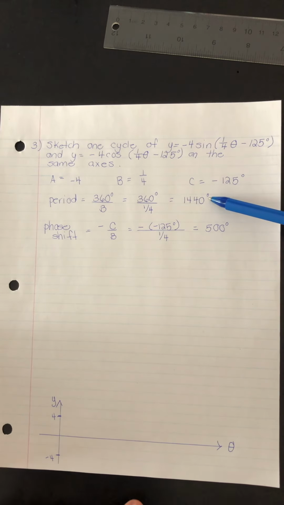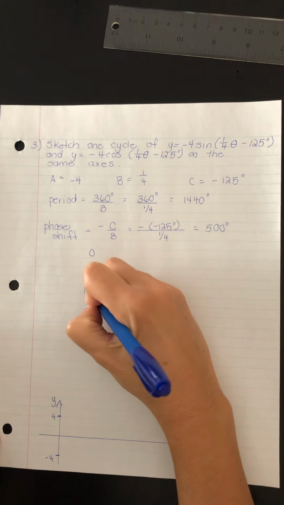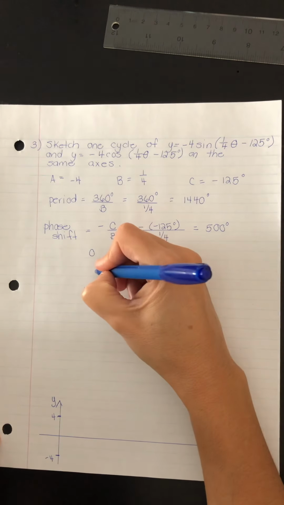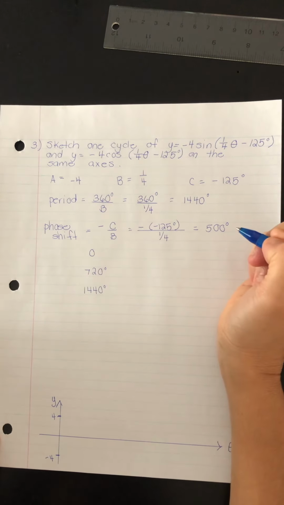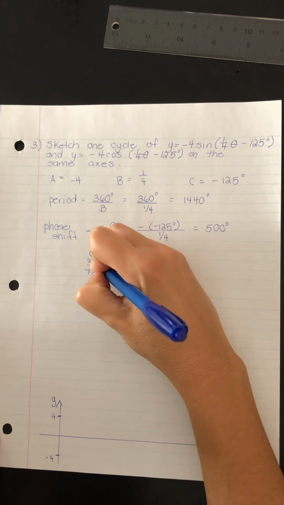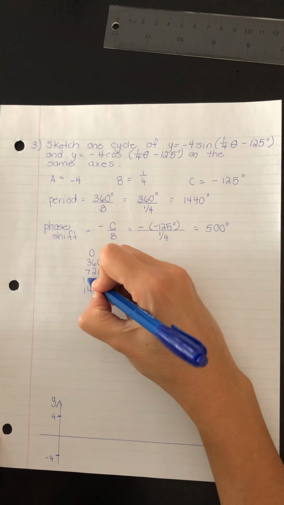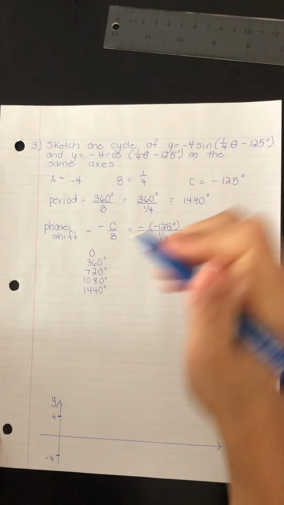Okay, so let's come up with the five original numbers. So they would be from 0 to 1440 if we had no phase shift. 1440 divided by 2 is 720. 720 divided by 2 is 360. 360 plus 720 is 1080. And now we introduce the phase shift.